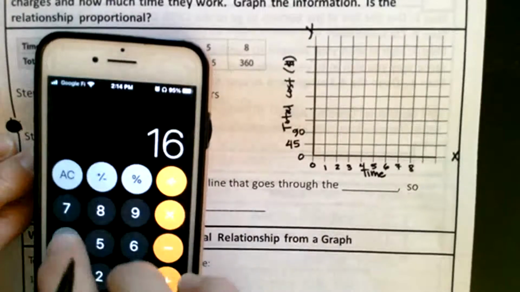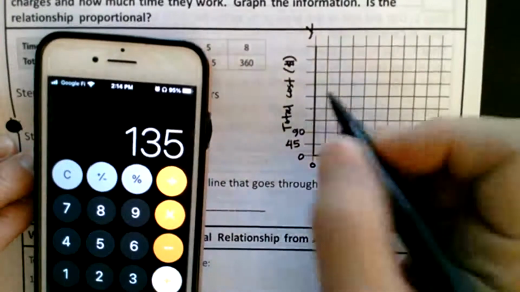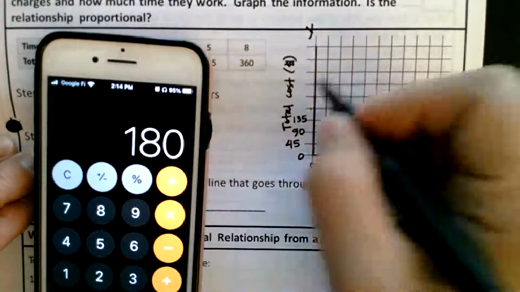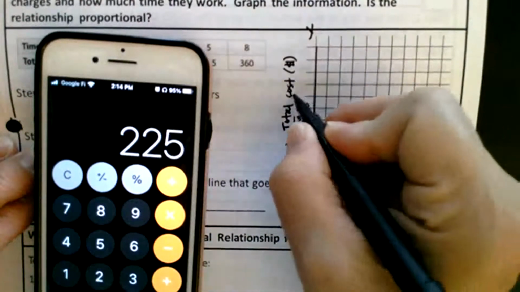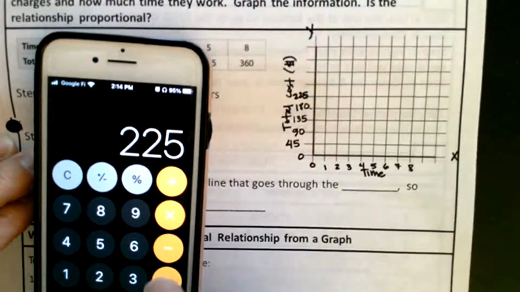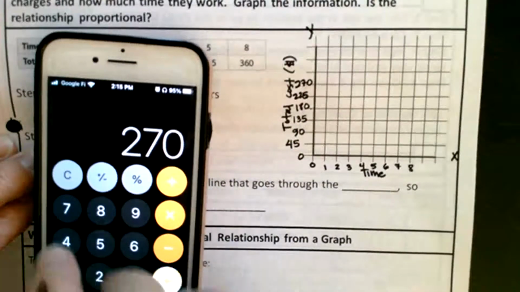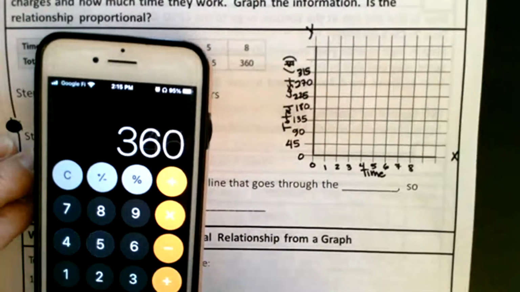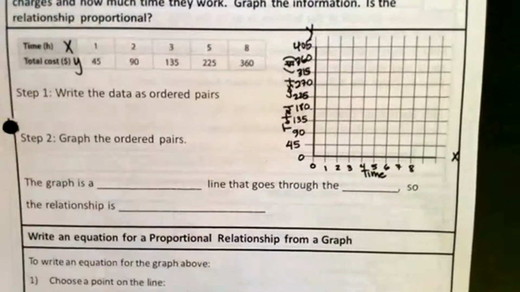So let's just do 45 plus 45 plus 45, so that's 135 is next. 45, 180, 225, 270, 315, 360, and then 405. Okay.